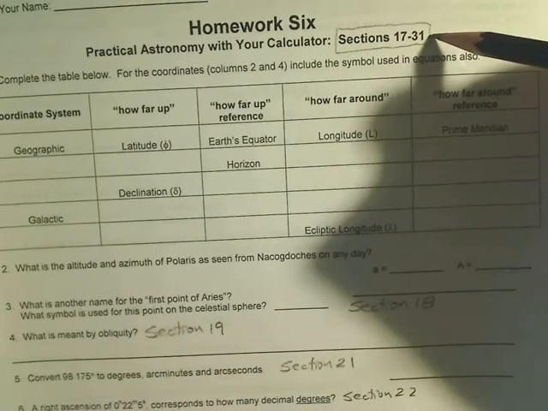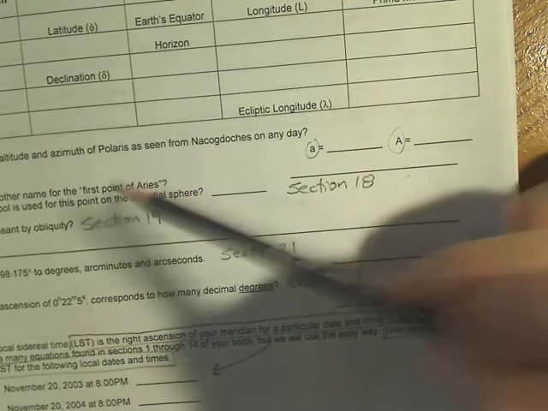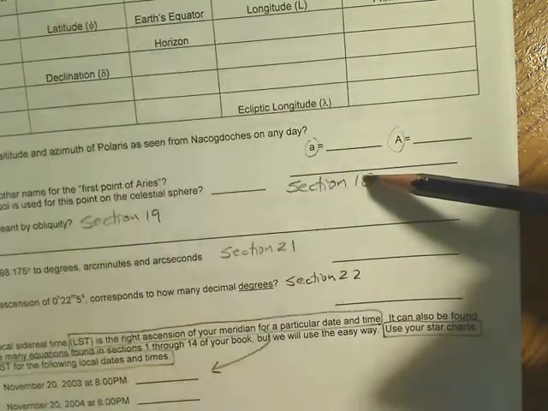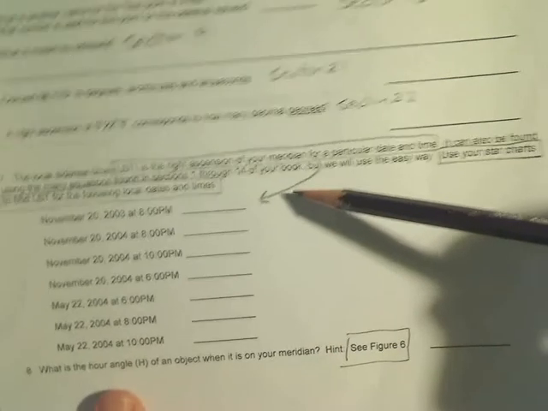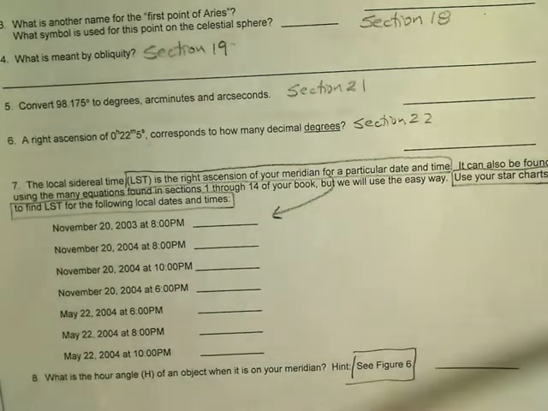Recall that lowercase a is altitude and capital A is azimuth. You can find the answer to this question in section 18 of this textbook, and section 19 for this one, section 21, section 22, and down here just use your star chart to find local sidereal time. So directly off of the star chart for these, we did an example in class.